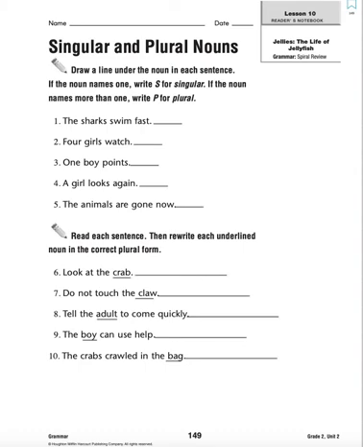And then last but not least, sentence number 10. Logan, go ahead and read it. The crabs crawled in the bag. Nice job, Logan. The crabs crawled in the bag. I really like how you used your skills right there, your practice. Bag is our underlined noun. Bag is one. Bag turns into what, Kaden? What do we need to put at the end? Right. Bag turns into bags with an S at the end. Very good.